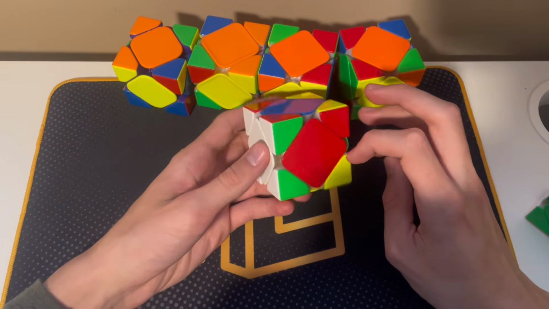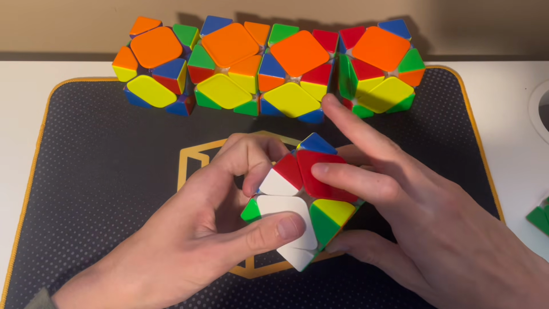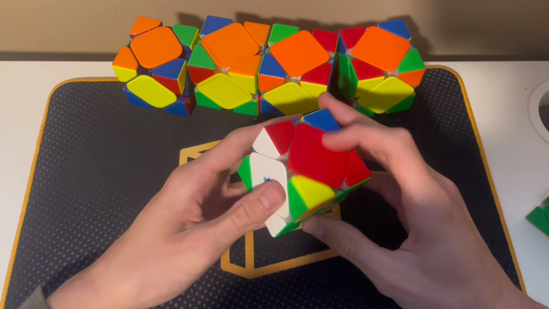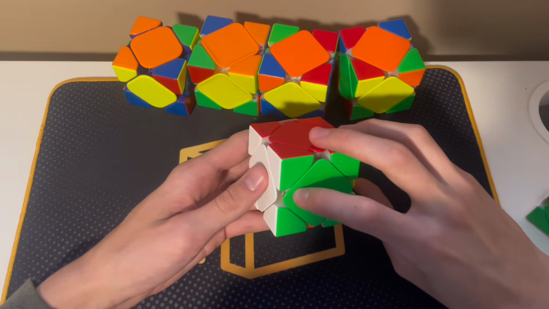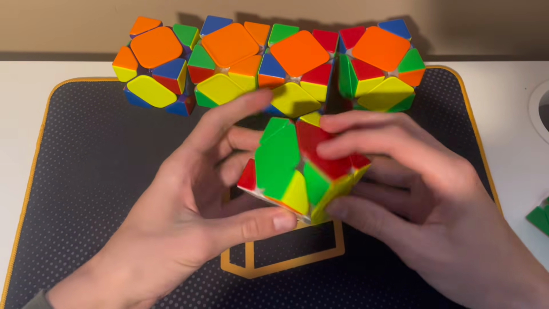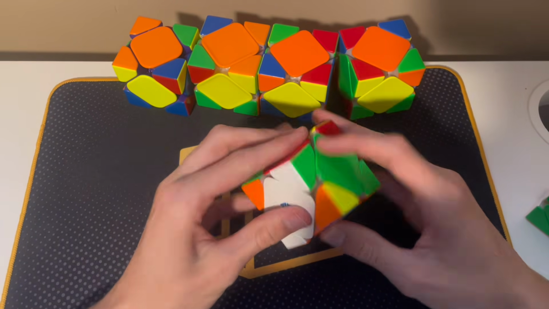And now for this one, how we're going to do it is we're going to do an R, B, and then kind of a sexy move here, like R, U, R prime, U prime, and then insert this corner. So one more time, you go.